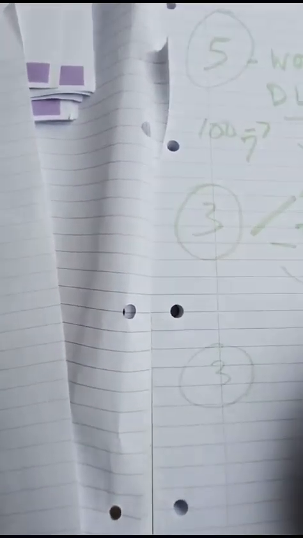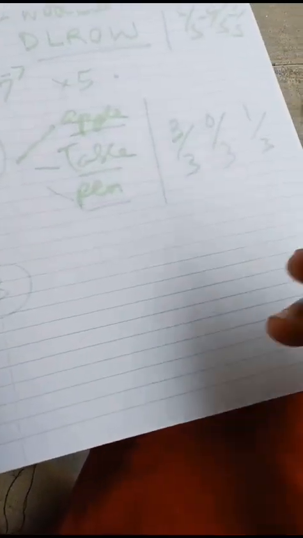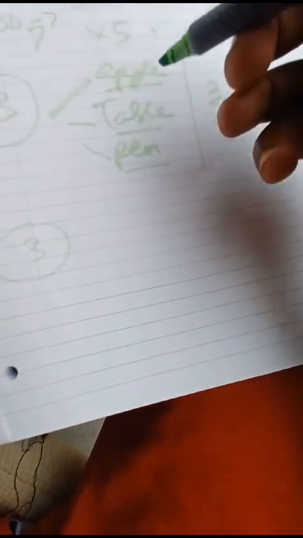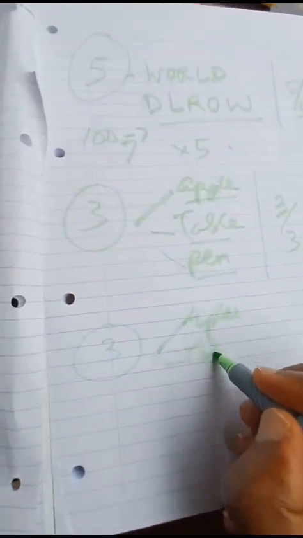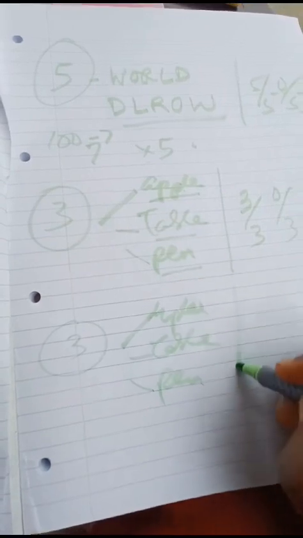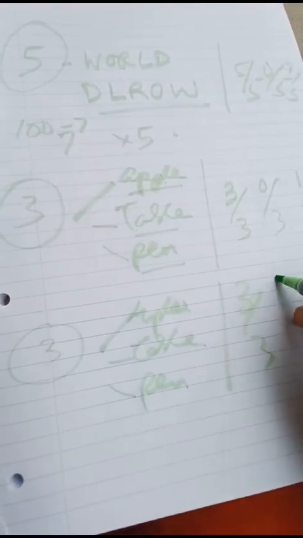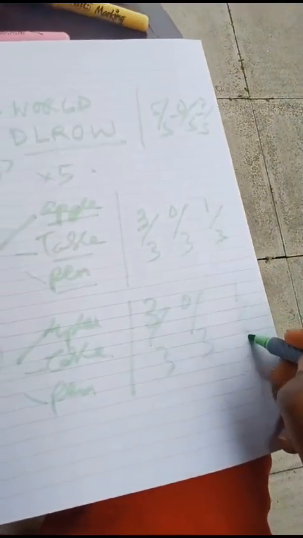All right, so the next 3 is similar to the first. You come here and say, do you remember what I told you initially? So you expect them to list back apple, table, and pen. If they do that accurately, they get 3/3, 0/3, 1/3. Yes, so I'm going to tear this again and move on to the next set of 3.